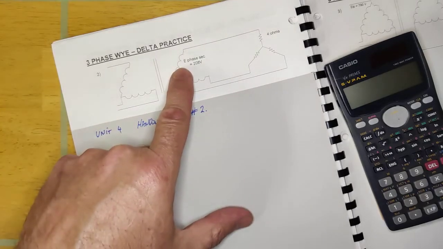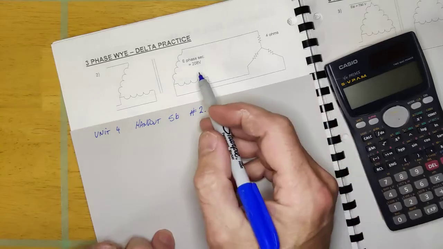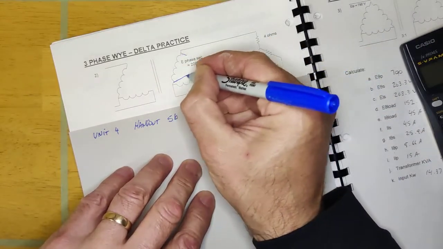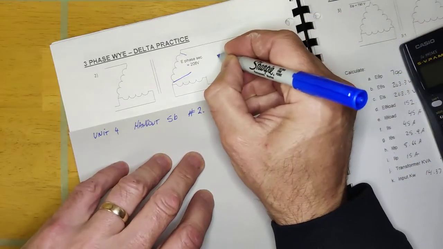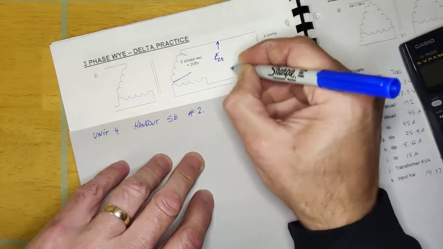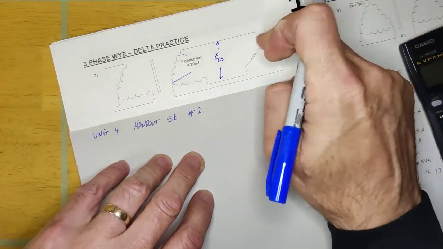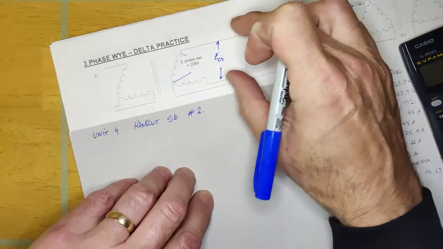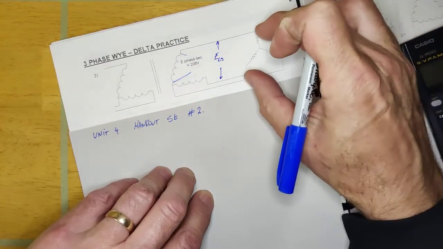So it says here E phase secondary is 208 volts, and that voltage would be from here to here, right? And let's figure out E line secondary because I'm going to need it. That's the only way to figure out the phase voltage at the load, to know, one step at a time, from phase to line to phase.